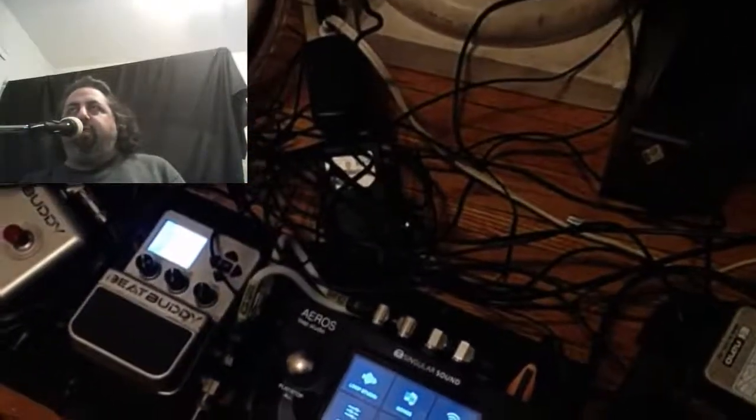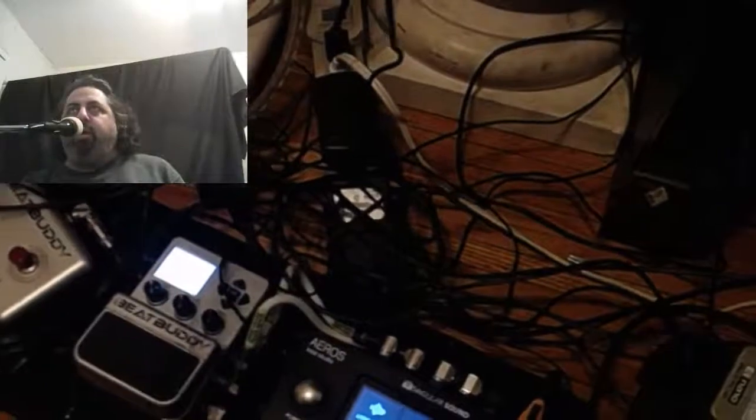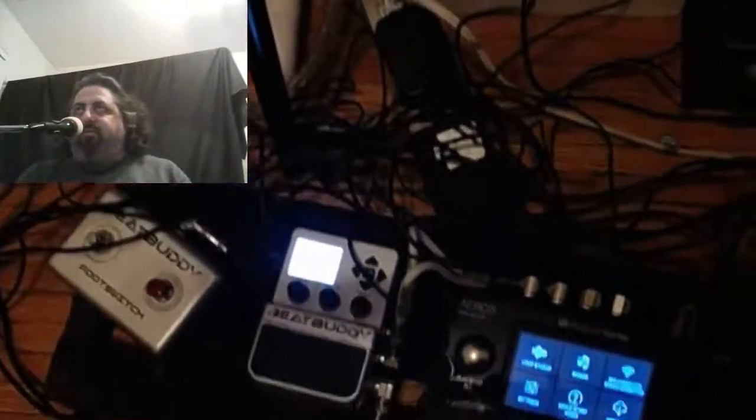The Eros looper then goes into the Beat Buddy, and from the Beat Buddy outputs go straight into my Behringer. I can't even see it anyways, but the Behringer UM2 interface. The Behringer UM2 guitar interface.